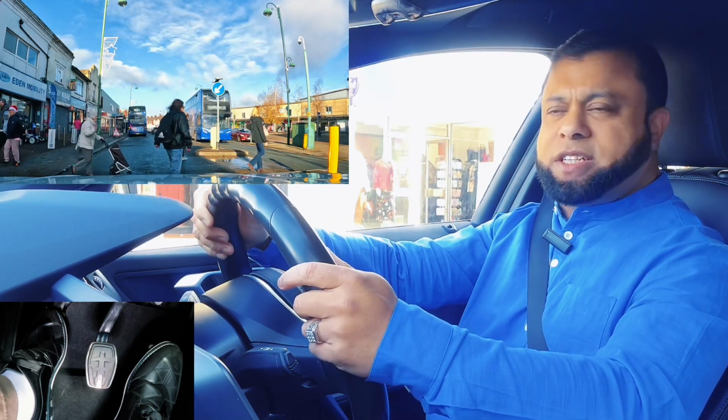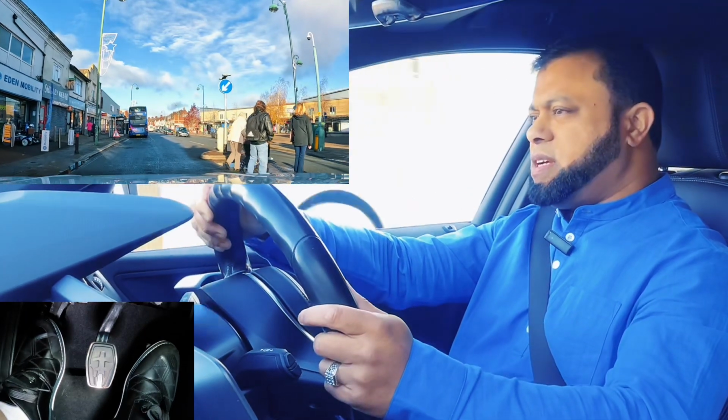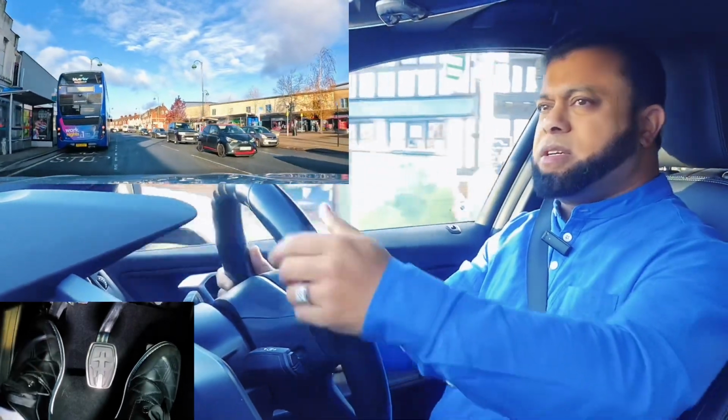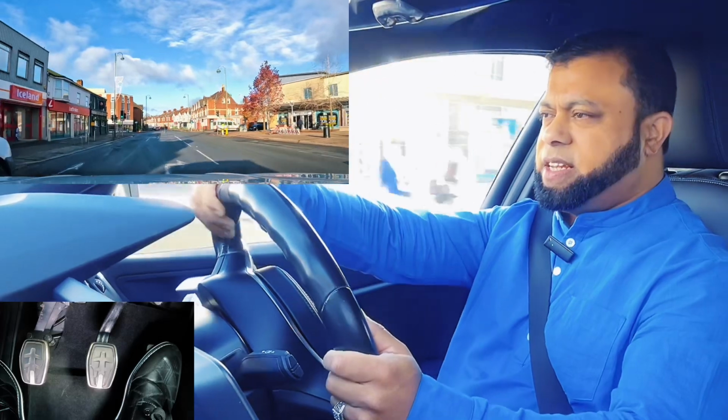Okay, just be patient. Let them cross. Now they cross, gone halfway. All the mirrors. And go. Mirror, mirror. I'm going to go straight. So I'm going to go around the bus. And then after the bus, mirror, mirror. Come back to my side again.